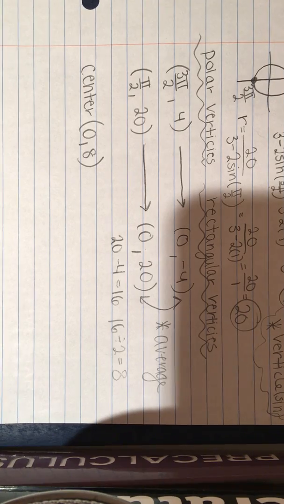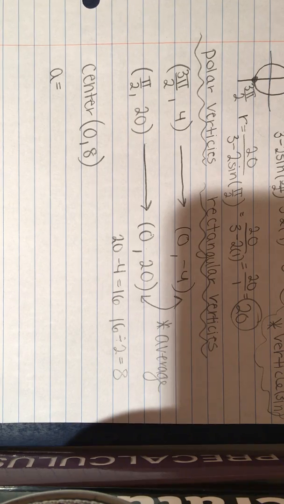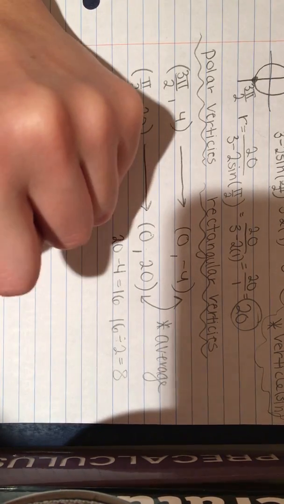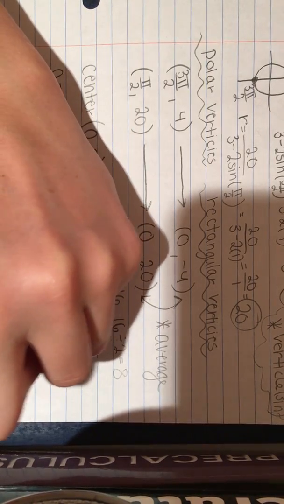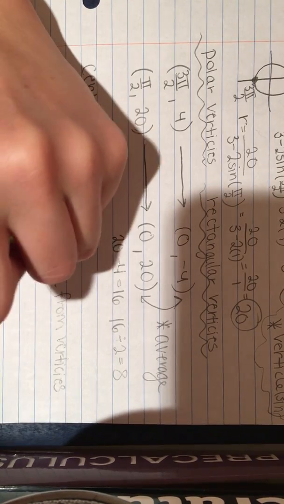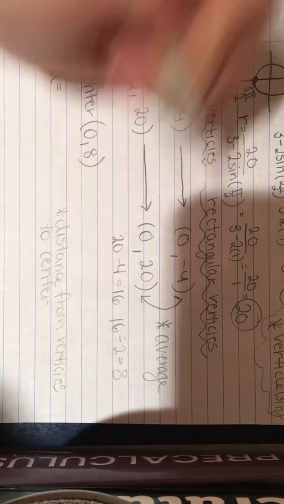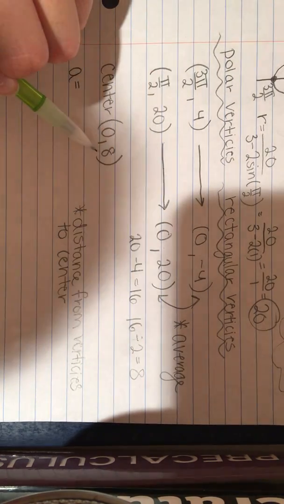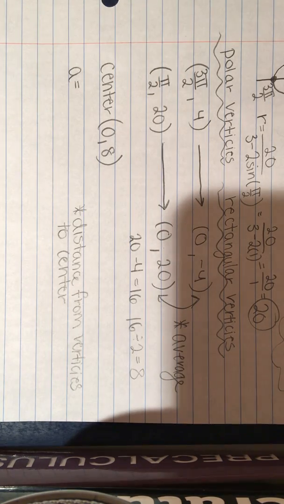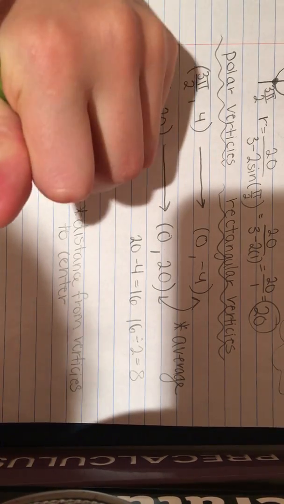After we find our center, we can find A. Now, A is just the distance from your vertices to the center. I'm going to make a little note of that. A is distance from vertices to center. And let's look at 8 and 20. Let's just keep numbers positive, it makes things a little easier. So from 8 to 20 is 12, and also from 8 to -4 is 12. So A equals 12.